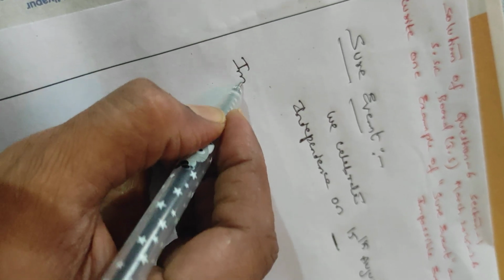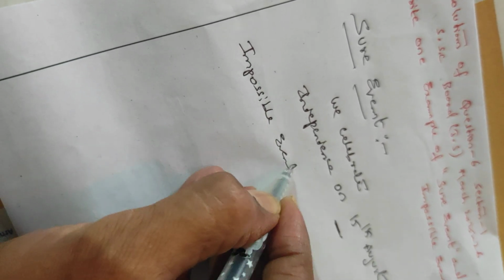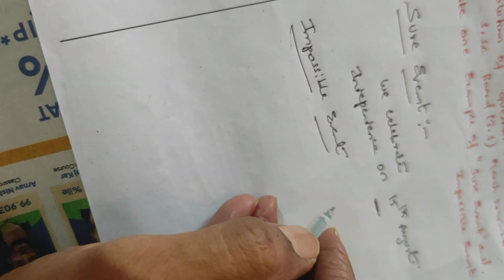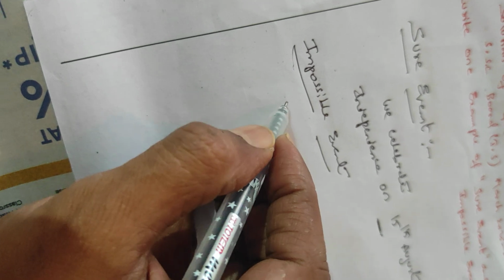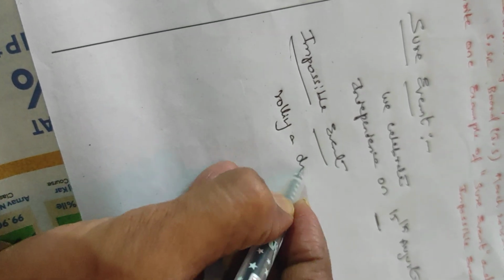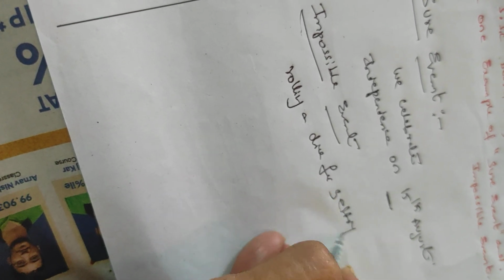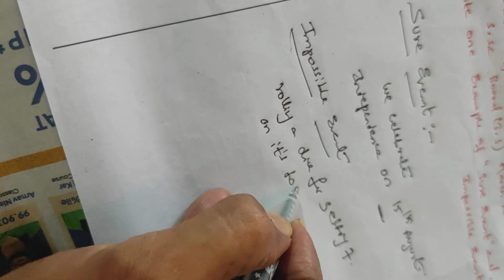Now impossible event. What is meant by impossible event? It means at any cost the event should not happen. The probability of an impossible event is always 0. Impossible event means it should not happen at any cost. So if you roll a die for getting 7 on its top face.